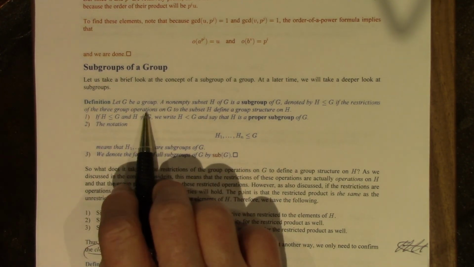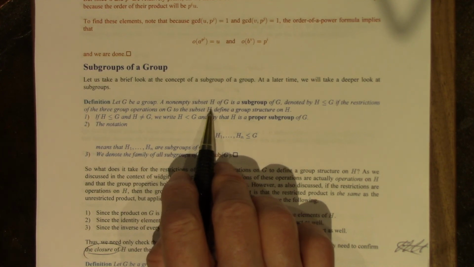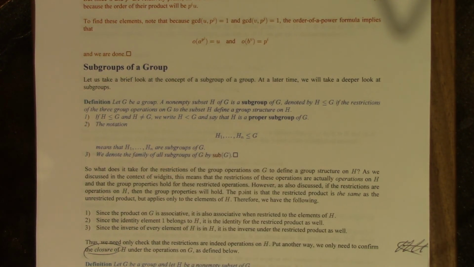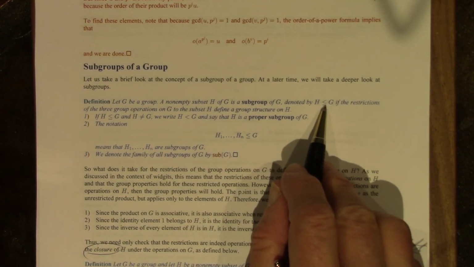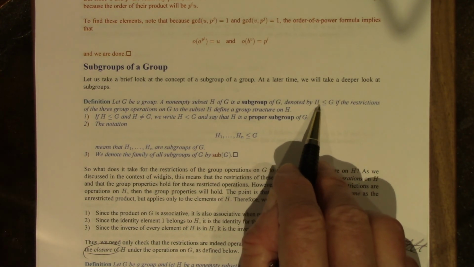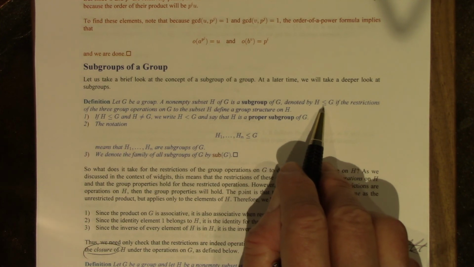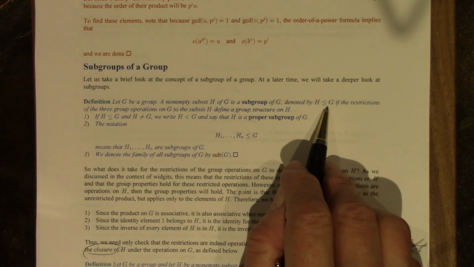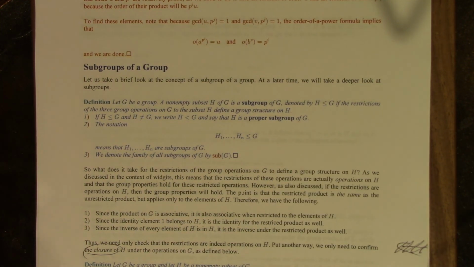Let G be a group, a non-empty subset H of G is a subgroup of G. And I'll denote that using a less than or equal to sign, but I would not read this "H less than or equal to G." I would read it "H is a subgroup of G," if the restrictions of the three group operations on G to the subset H define a group structure on H.